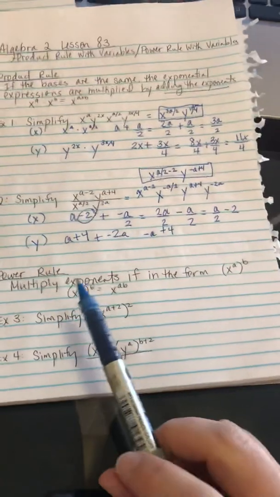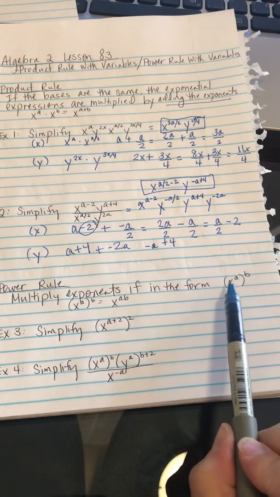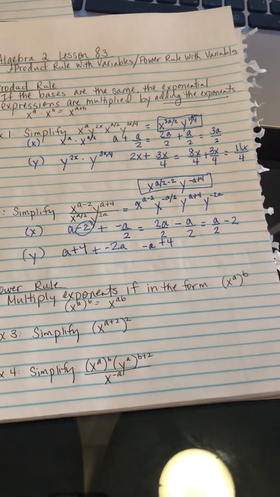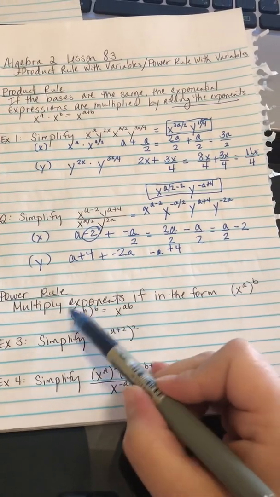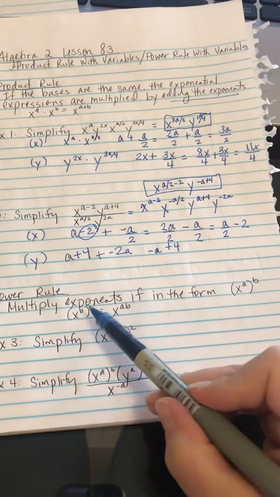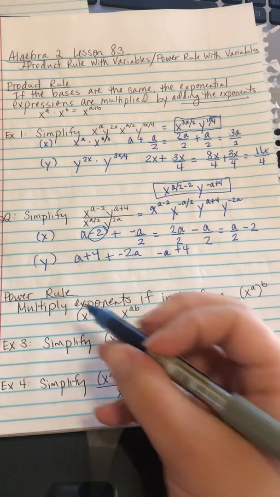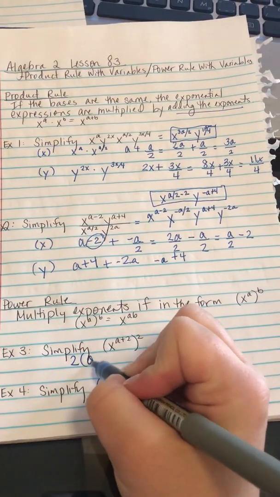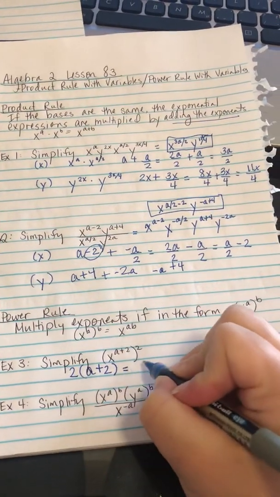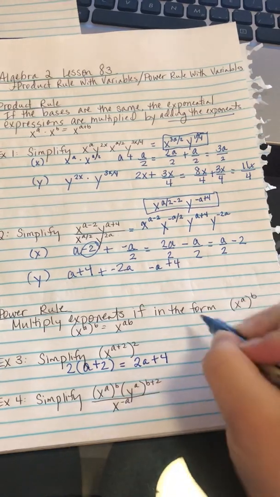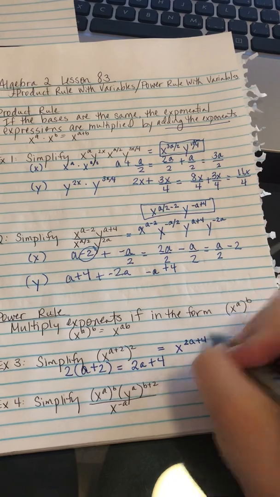The power rule is even a little easier than that. So for a power rule, remember you're multiplying the exponents. If you have a term with an exponent and then parentheses and another exponent outside. So if it's x to the a power in parentheses to the b power, then you would multiply the a and the b to get x to the ab. So here again, I'm multiplying 2 times a plus 2 because that's my exponents. And so my new exponent would be 2a plus 4. So my answer would be just x to the 2a plus 4.